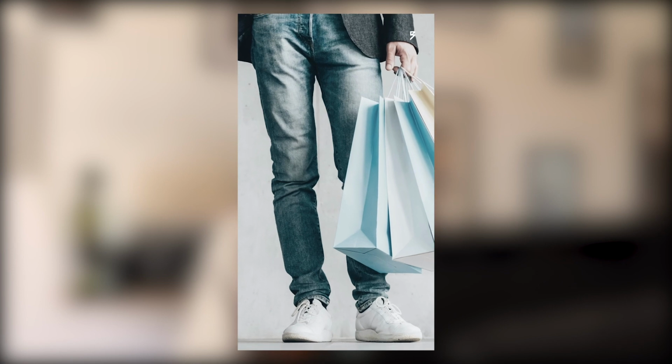And here's an example of how it would look for a men's clothing brand. And another example might be for a stationery brand.